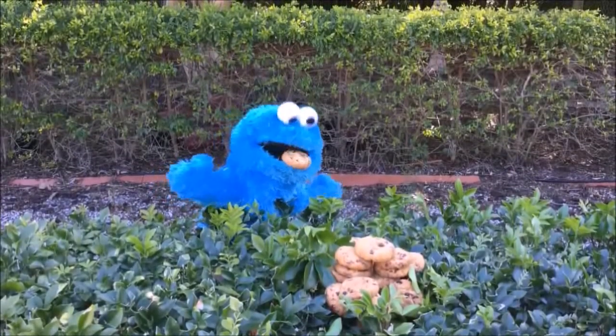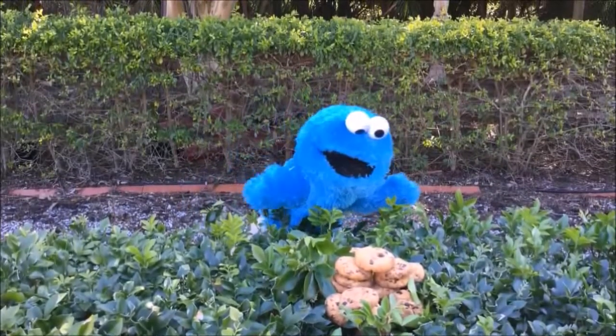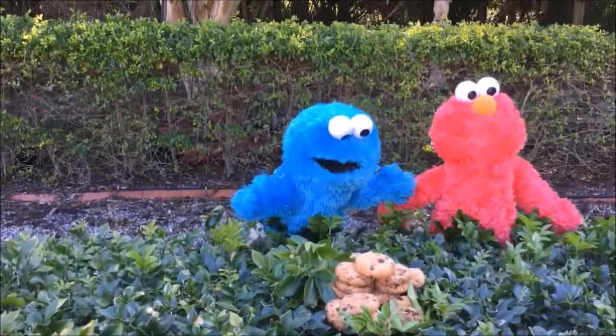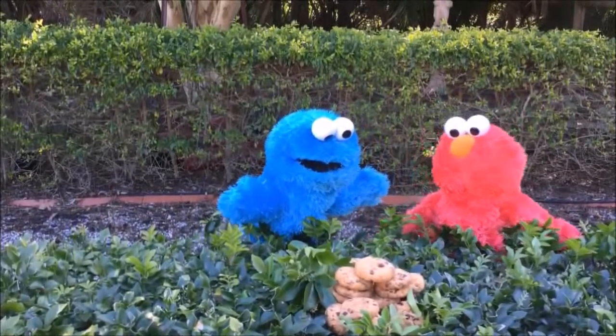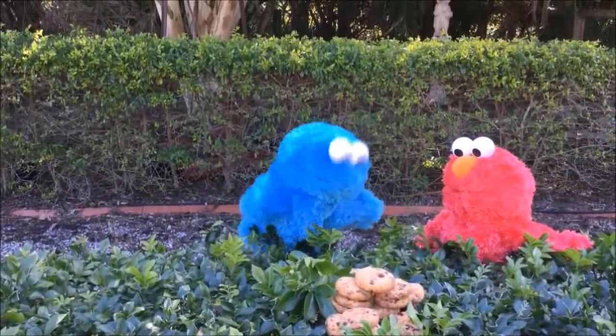It's a beautiful day. I'm going to go for a walk and look for my friends. Oh, what's this? It's a cookie. It's my lucky day. Are you sure you want to eat another cookie? Haven't you had a whole jar already? Of course, it's my favorite food. That's why I'm the Cookie Monster.